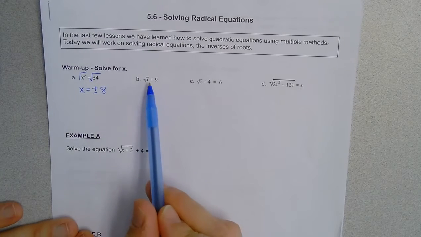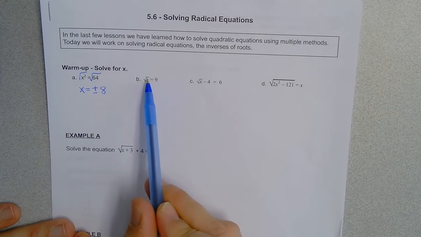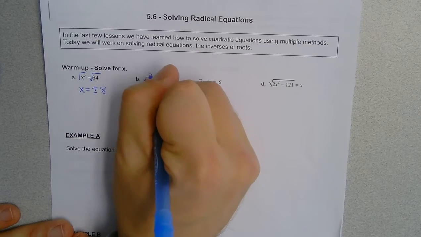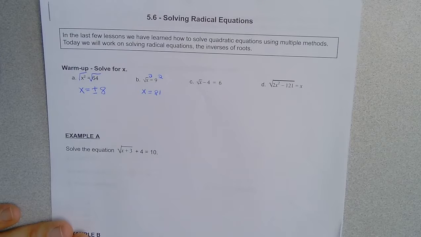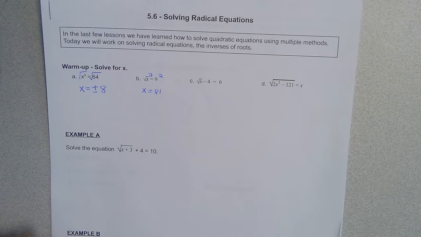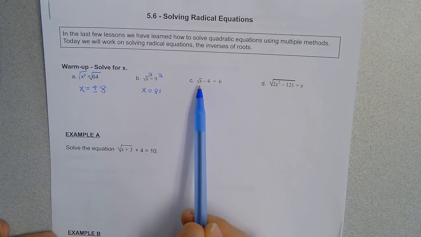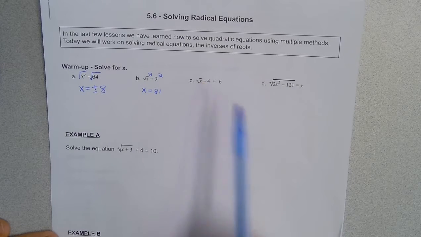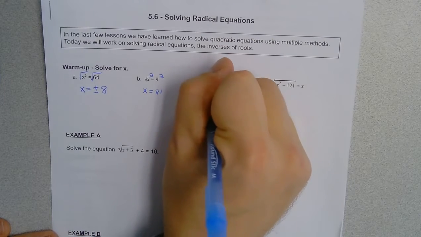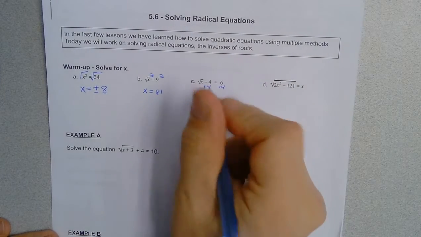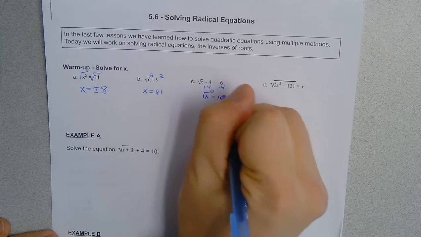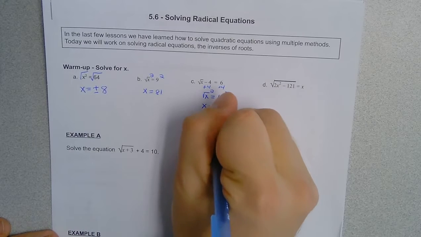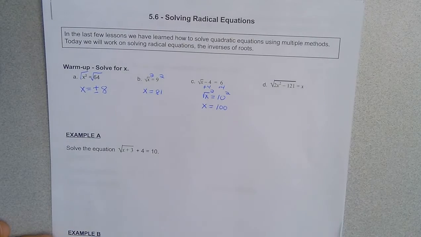Now here, if we have the square root of x equals 9, to get rid of the square root, we can square both sides, and then we get x is equal to 81. In looking at equation C, I want to get x by itself and square it, so I have to get rid of the minus 4. I'm going to add 4 to both sides and get the square root of x equals 10. And then squaring both sides, we get x is equal to 100.